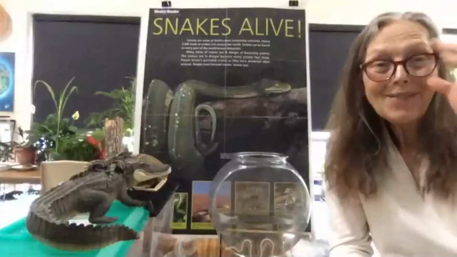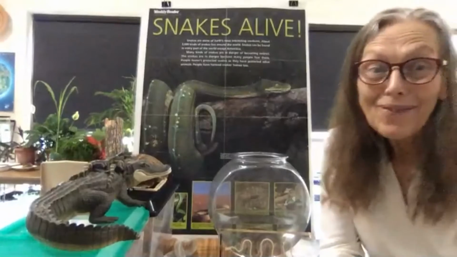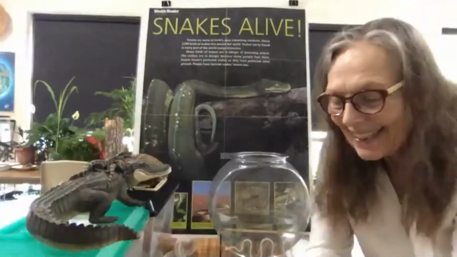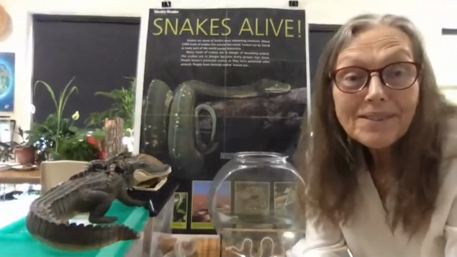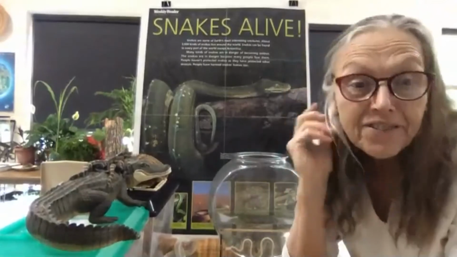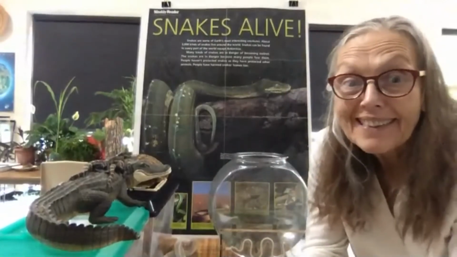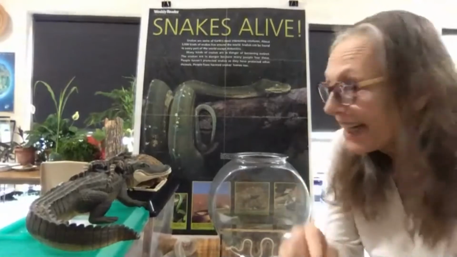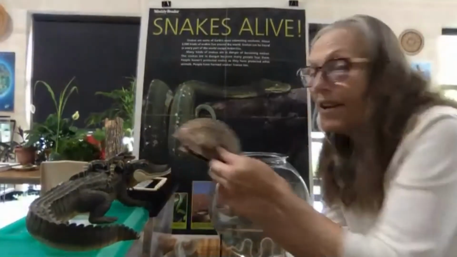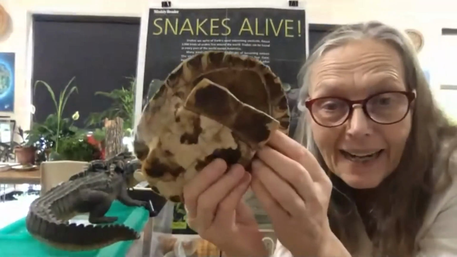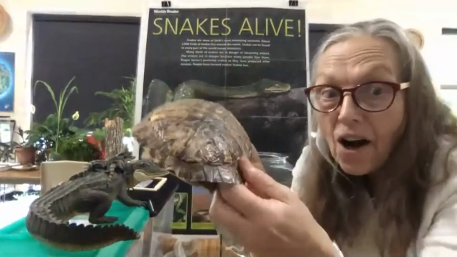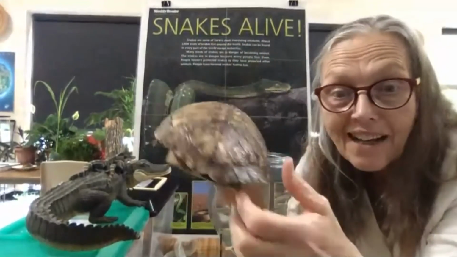Welcome to my classroom. Today we're going to meet our scaly friends, the reptiles. So we're going to start with some turtles. So turtles are a really ancient group of reptiles. They've been here since the time of the dinosaur, and they're still here. Probably largely because of this great adaptation, the shell. All turtles have a shell that protects them.